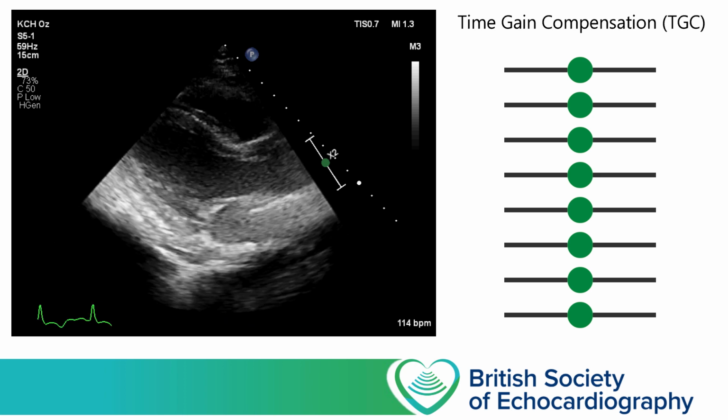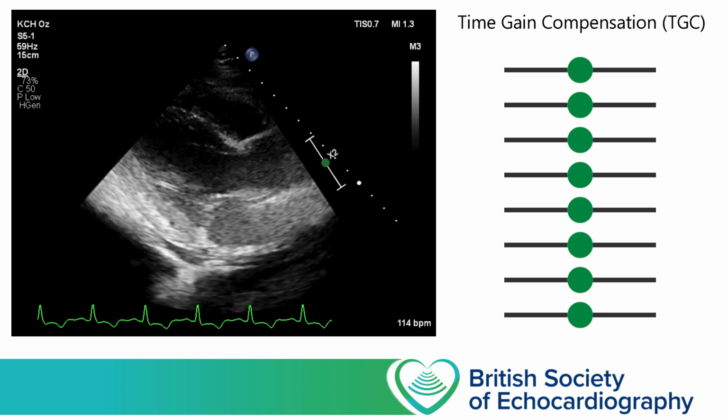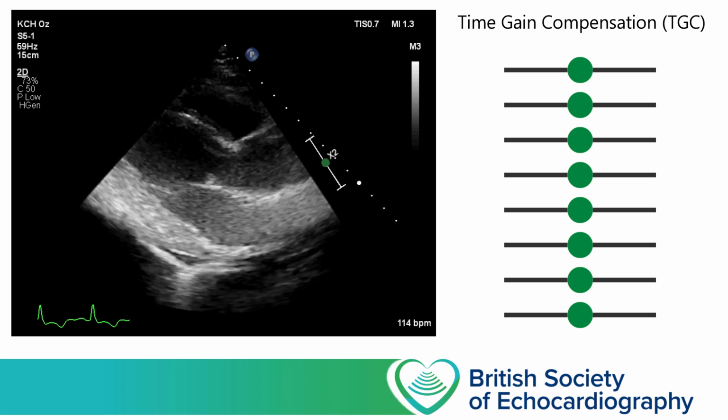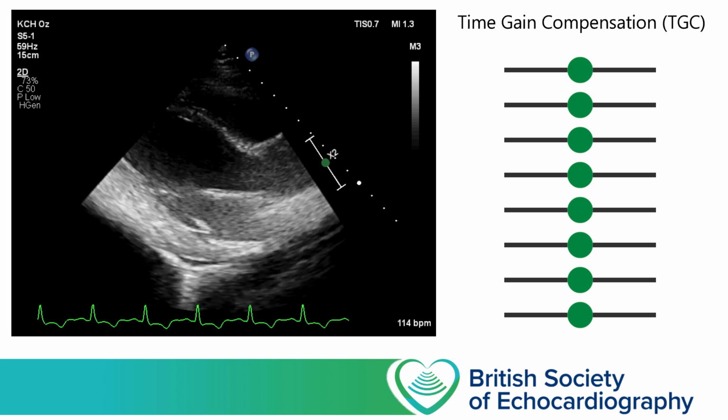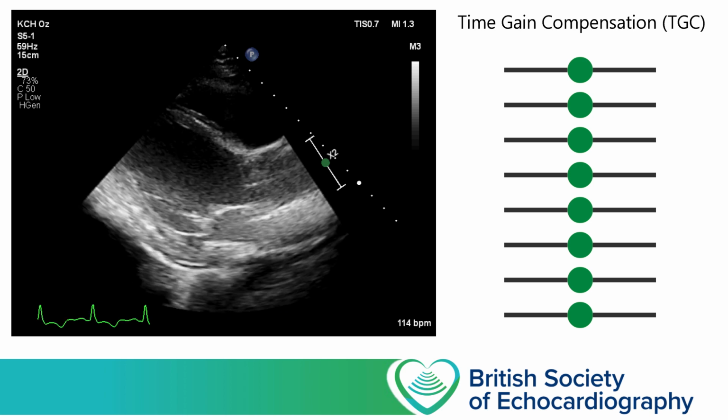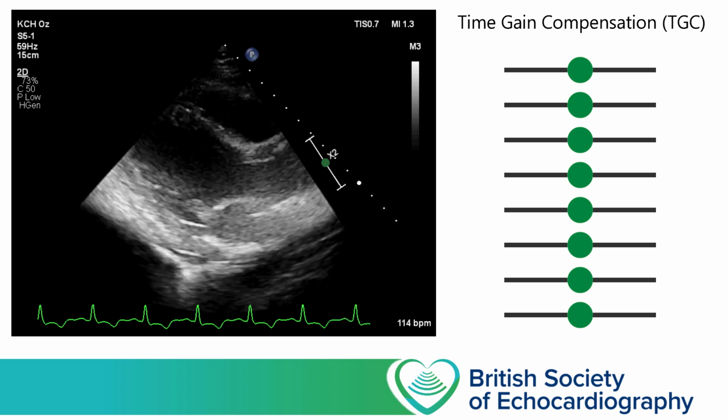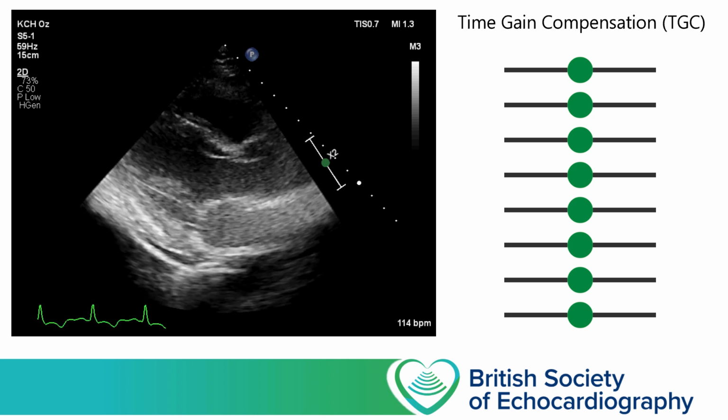Now sometimes when we see the image displayed on our screen, we're not entirely happy with how the ultrasound software has tried to produce a balanced image. We might have areas within that image that appear too bright and other areas which appear too dark. Let's take this image as an example. Here the near field is darker than we would like it to be, and there's a band of excessive brightness about 3/4 of the way down the image.